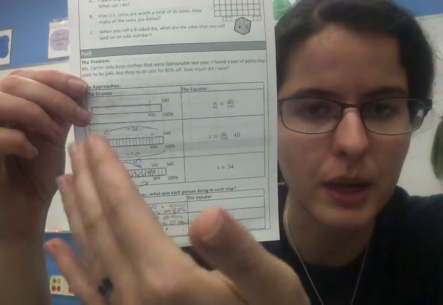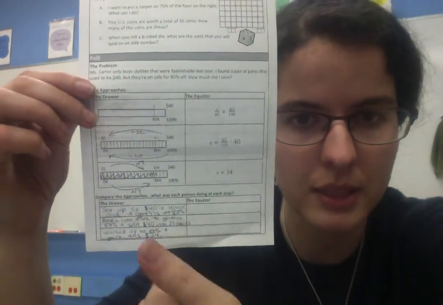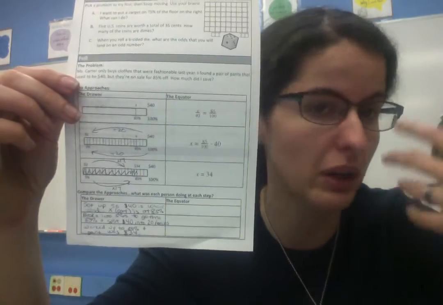So thinking about this model, it's really splitting it up, breaking it down to that small increment, and then working your way back up to whatever the percent is that you're looking for or whatever the whole is. The equator did something different.